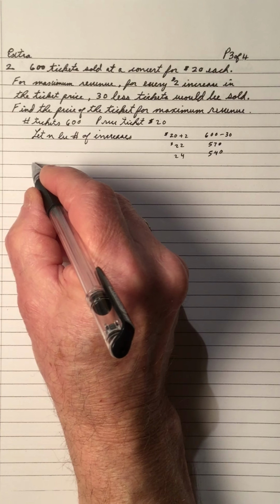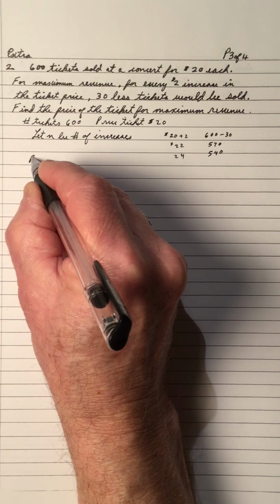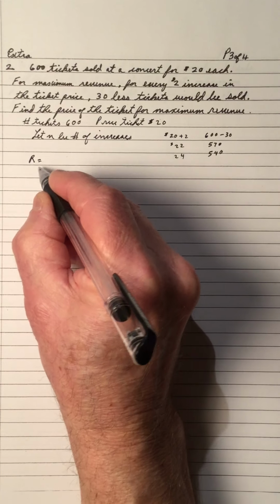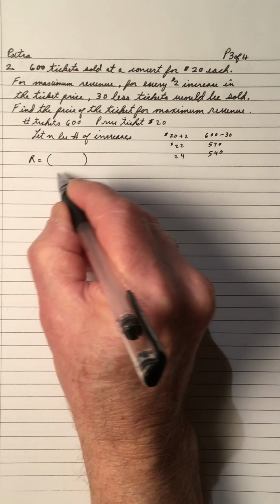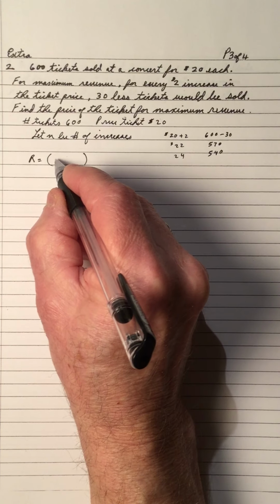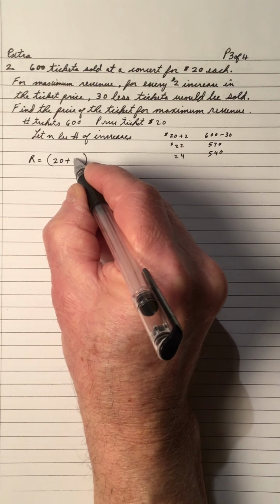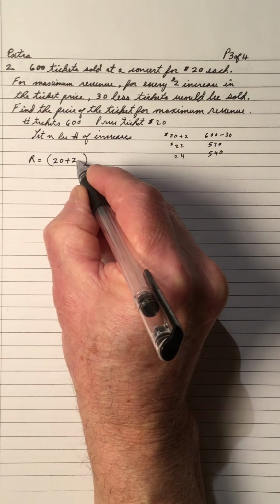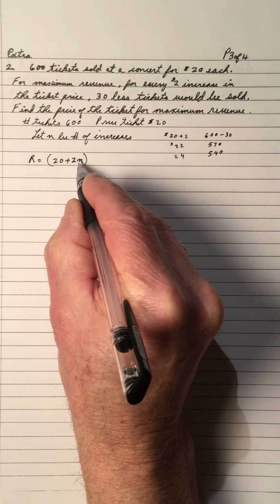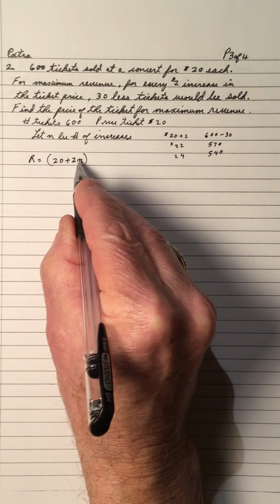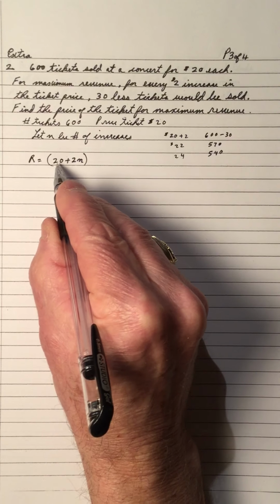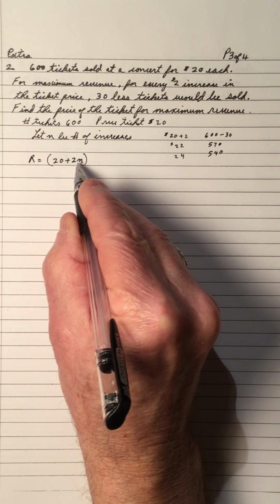The maximum revenue R is if I have a $20 ticket and I charge $2 for each increase, and N is the number of increases. So if N is 1, I get 22. If N is 2, I get a $24 ticket.